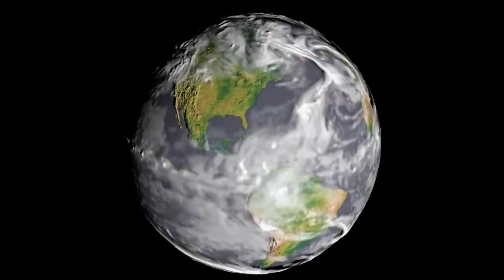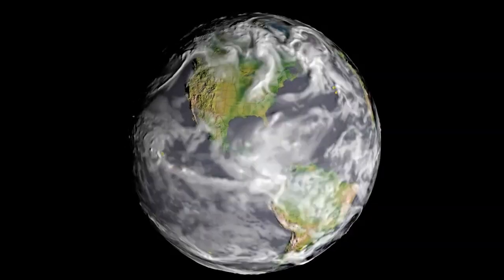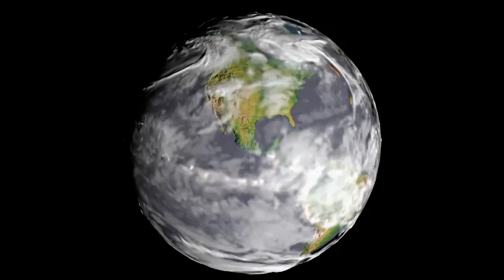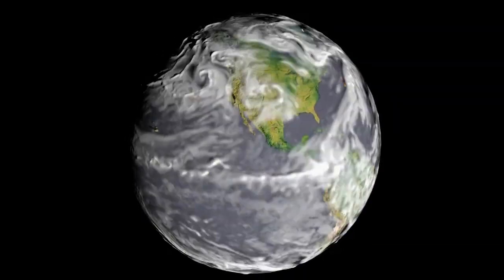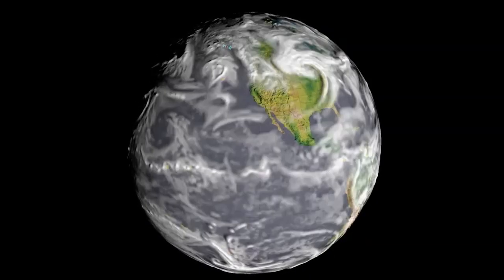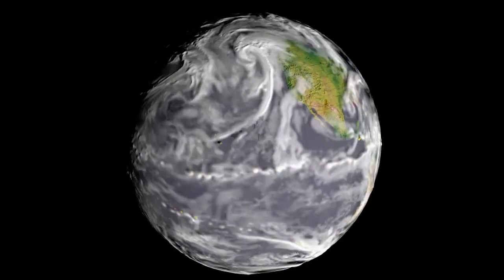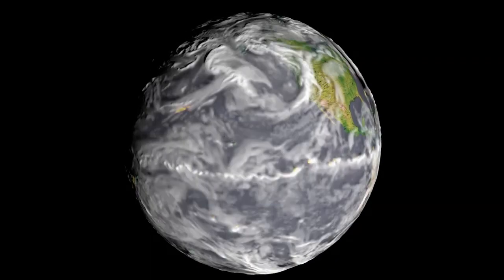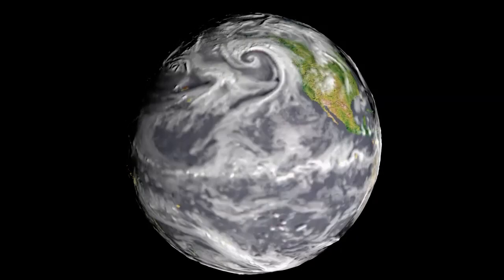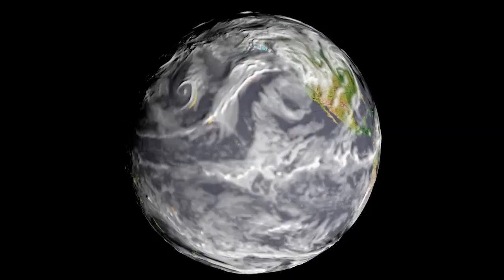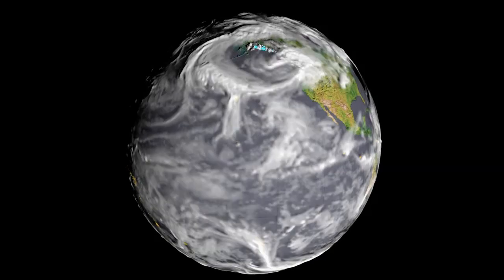Features in Earth's atmosphere, spawned by the heat of the sun and the rotation of the Earth, transport water and energy around the globe. Clouds and precipitation shown here are from NASA's MERRA-2 reanalysis, a retrospective blend of a weather model and conventional and satellite observations.